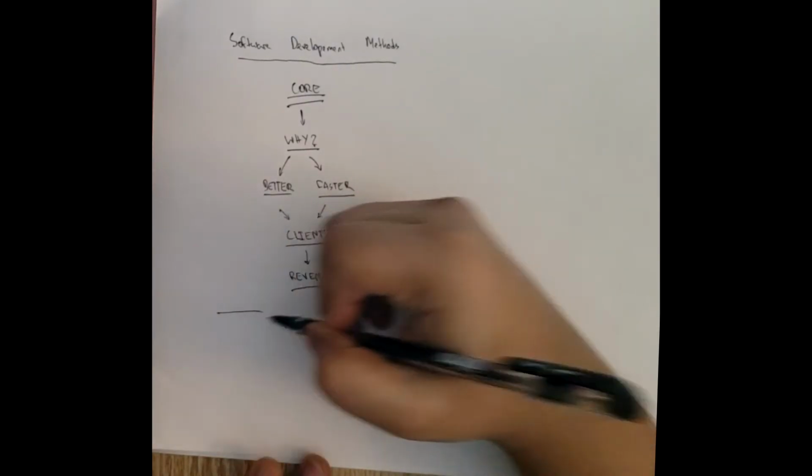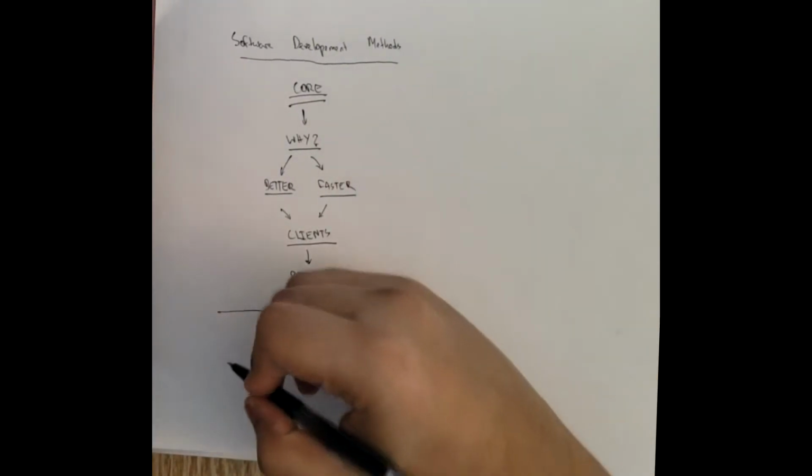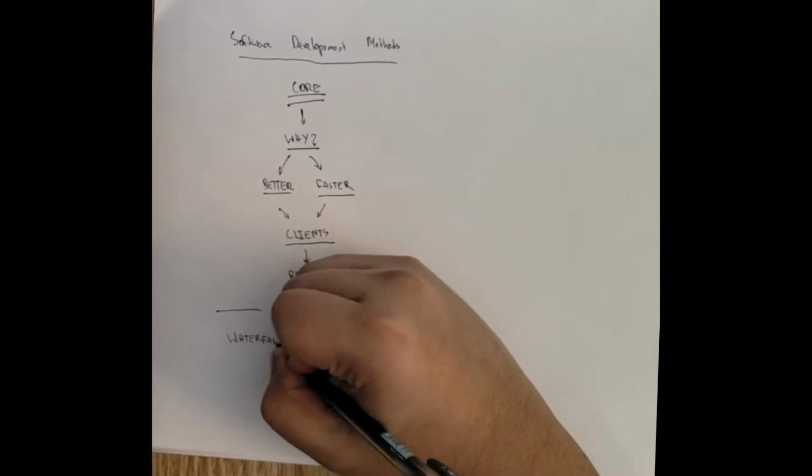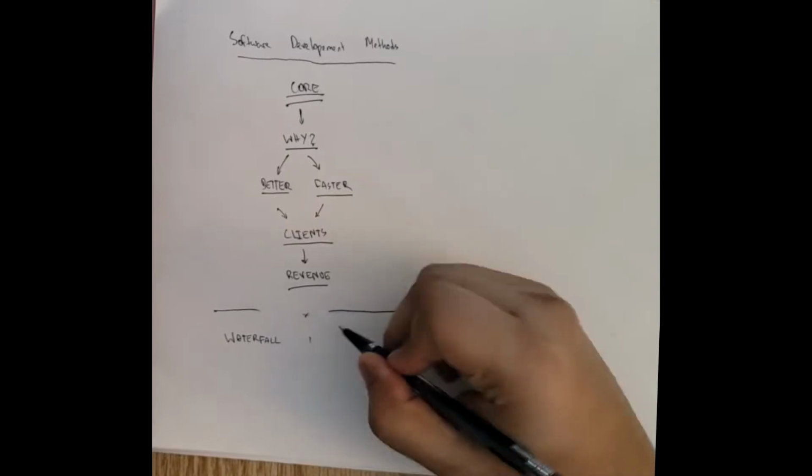This flowchart actually makes it very easy to choose any one of these methods that I'll talk about. Now, what are these methods that I've been mentioning so much? Well, there's the waterfall method, and there's the agile method.